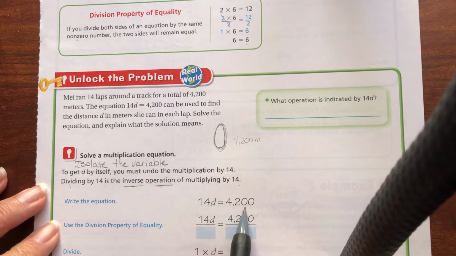So here's our equation. 14d equals 4,200. Use the division property of equality. We're going to divide both sides, not by 4,200. We want to isolate the variables. So we're going to divide both sides by 14, because we want to get d by itself.